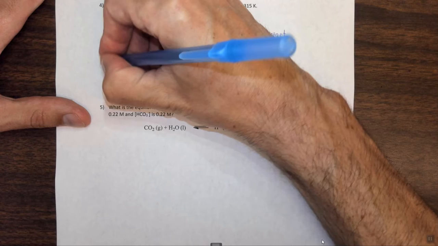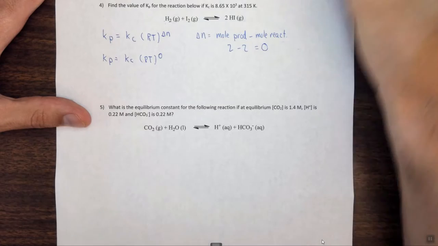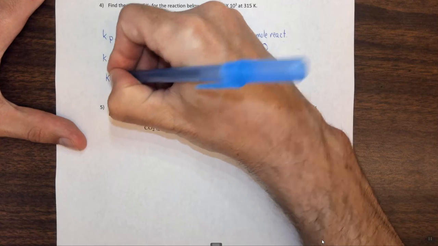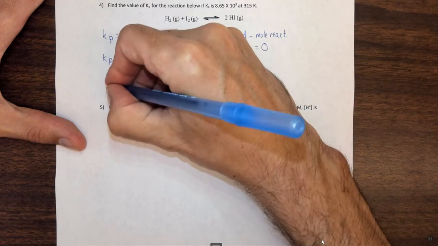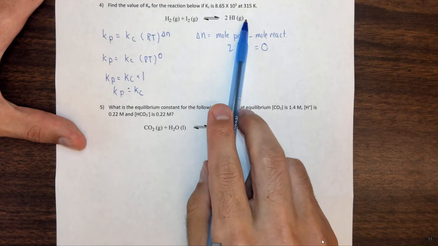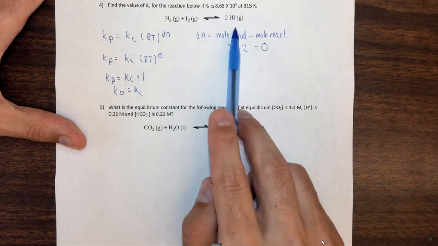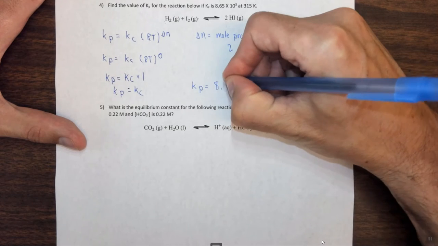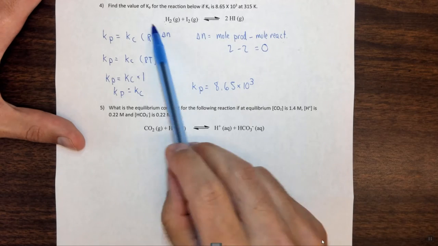So if you look here, Kp equals Kc times RT raised to the 0. Anything raised to the 0 power is 1. So Kp equals Kc times 1, or Kp simply equals Kc. So if there's no change in moles between the number of moles of products and reactants, if they have the same number of moles, then the Kp equals the Kc, or in this case, the Kp simply equals 8.65 times 10 to the 3.